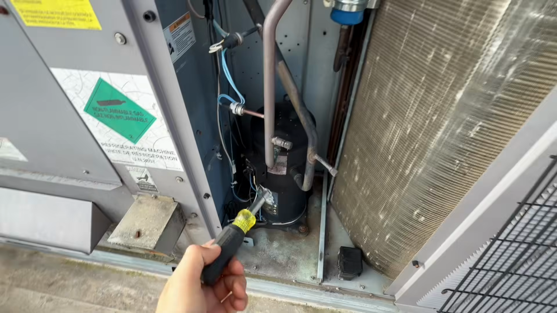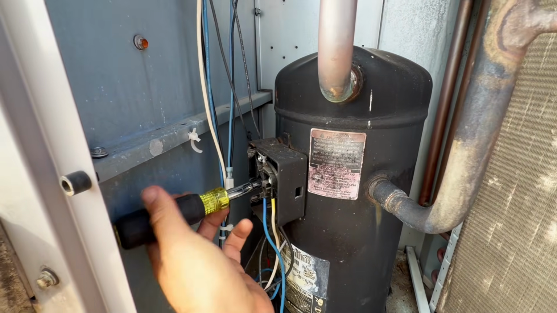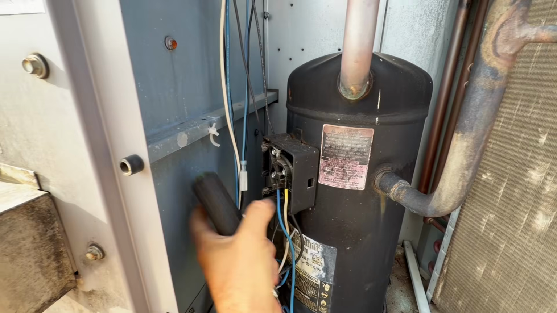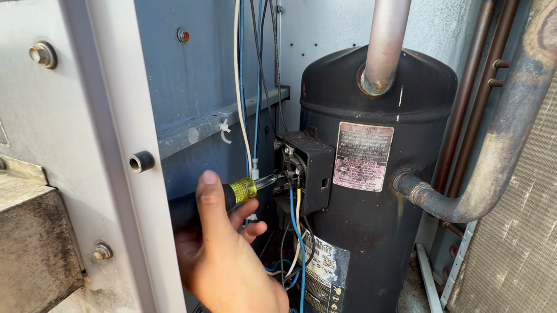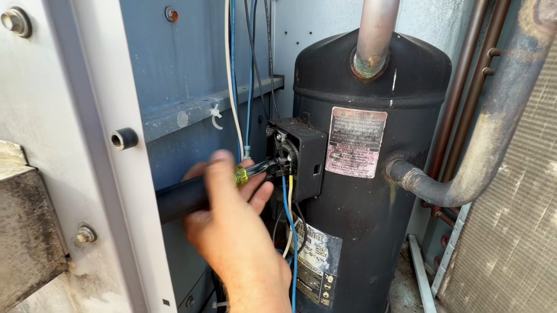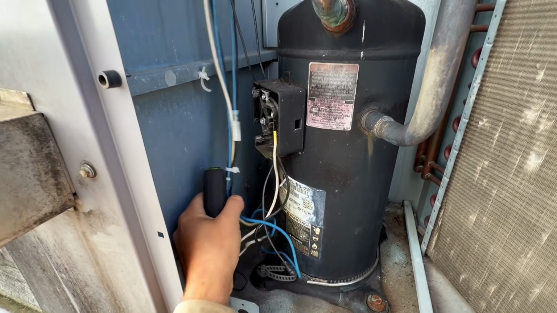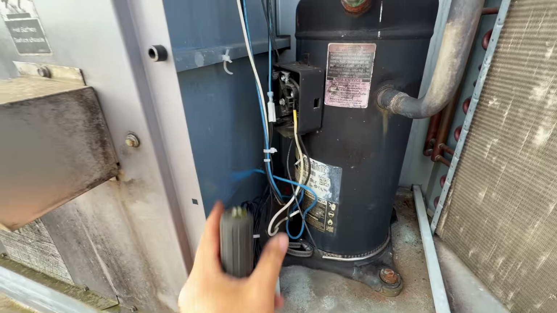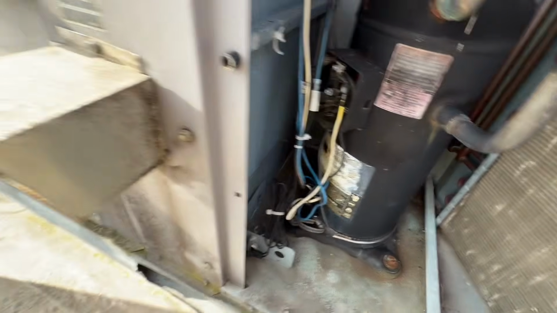Just from experience working on these Carrier units, I've seen this side compressor short to ground quite frequently actually. So I'm assuming it's this one. And let's just undo this and see if we can revisit our resistance reading here. Okay, let's make sure it's not touching to ground.